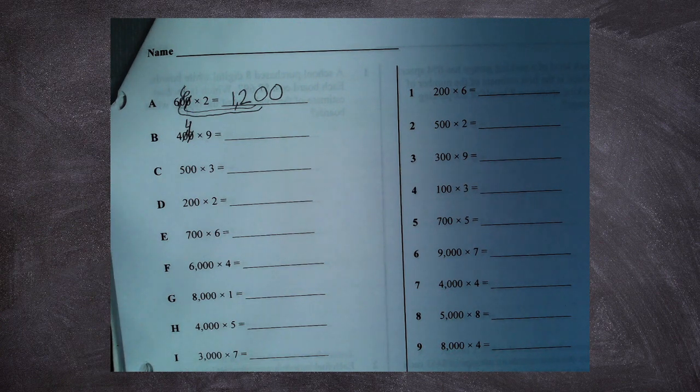Who can tell me what is 4 times 9? Kylie, what's 4 times 9? 4 times 9 is 36. Very good.